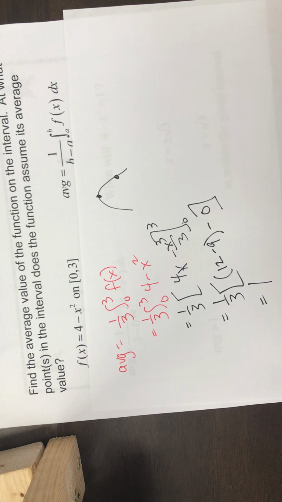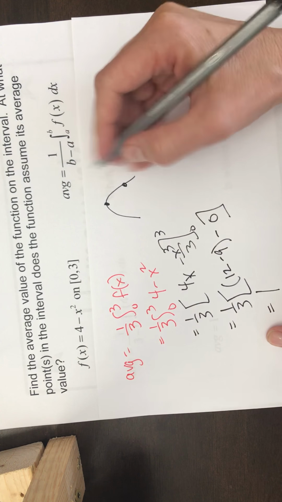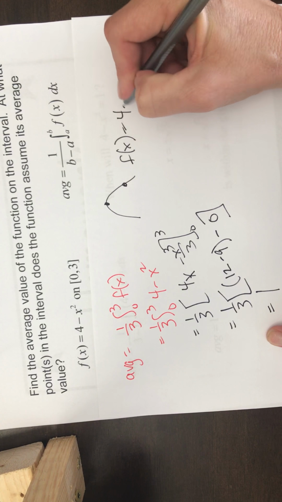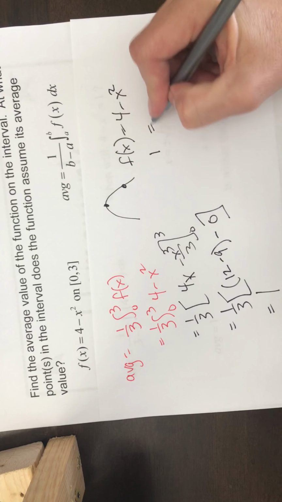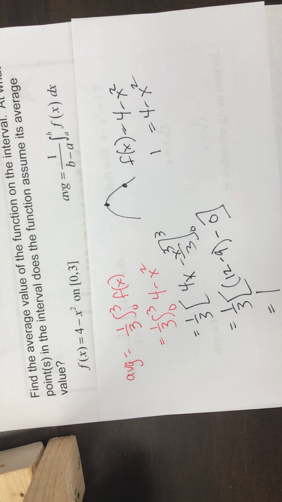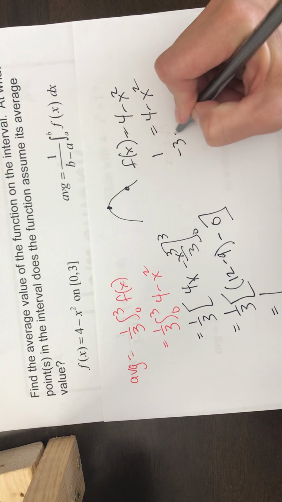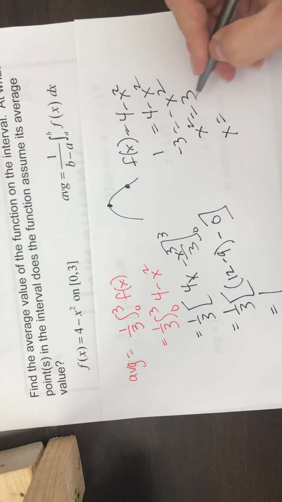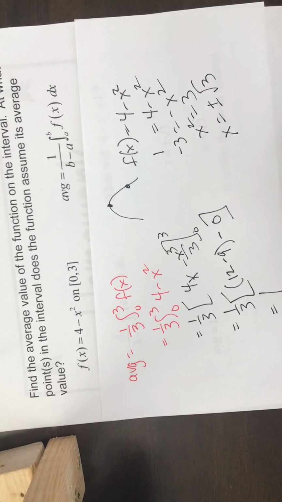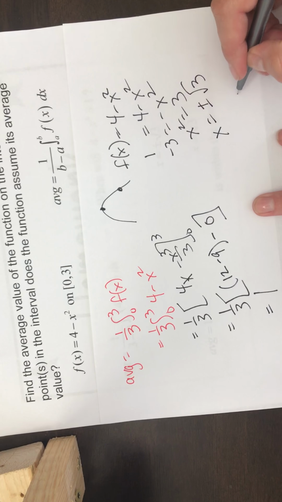Okay, so all you got to do is take the original formula, f of x equals 4 minus x squared. I want to know when will this equal that height. Plug in a 1 right here. So solve for x squared. Subtract 4, you get negative 3 equals negative x squared. So x squared equals 3, and x will equal plus or minus the square root of 3. Two different answers, but actually it's not plus or minus because we're only looking on the interval between 0 and 3, so we would actually only give the positive one. So it's the square root of 3.